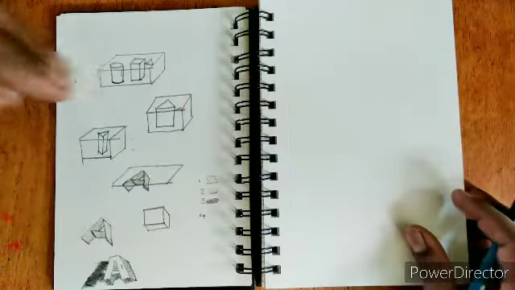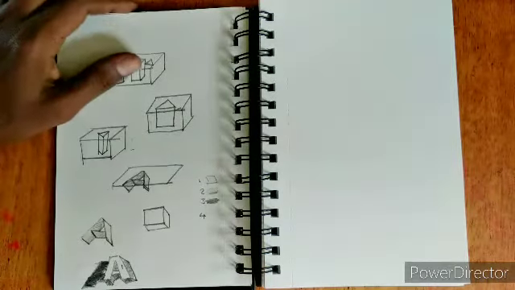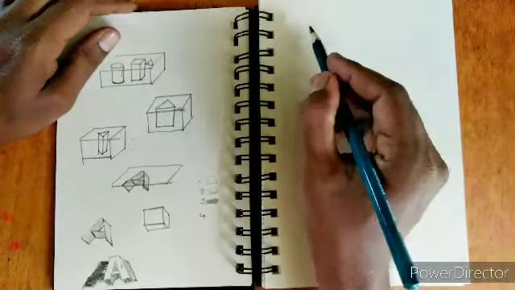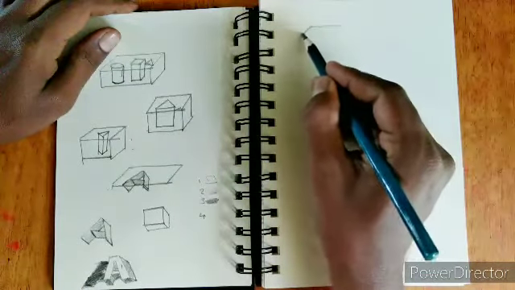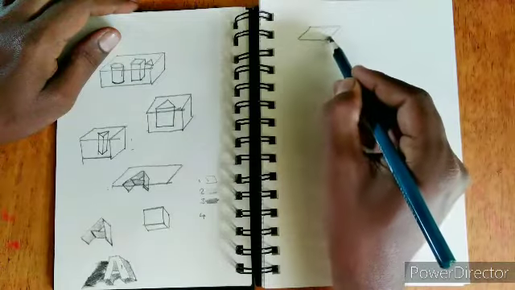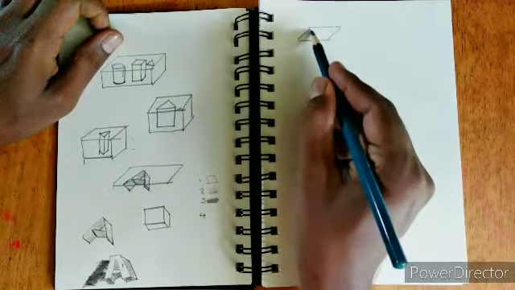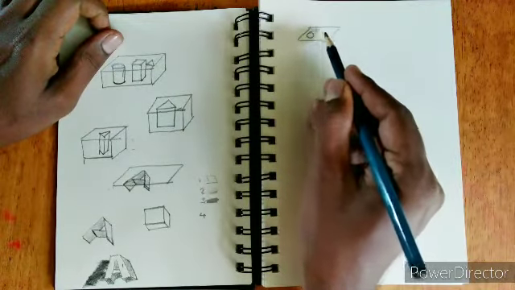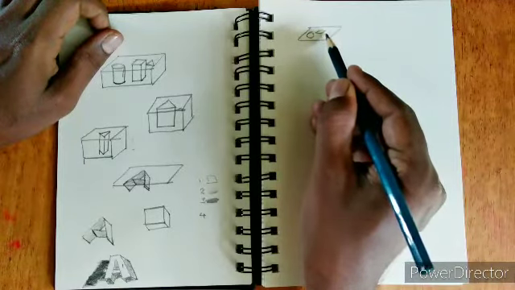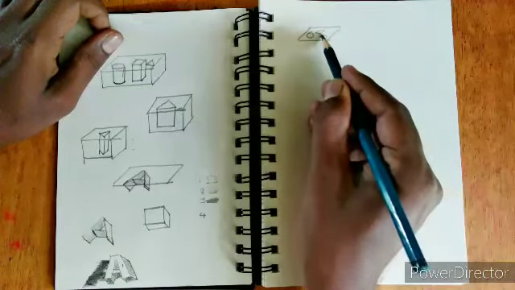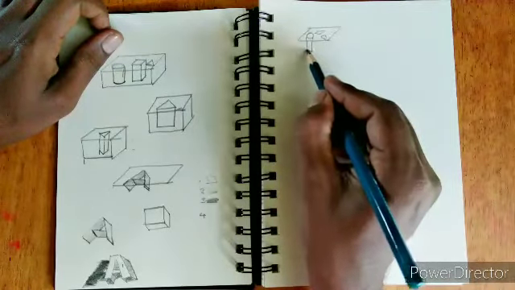As we have discussed, anything can be fitted inside a cube as a 3D object. So let's do some quick examples. A cylinder, a square, a triangle.